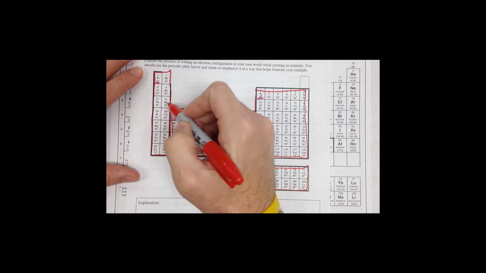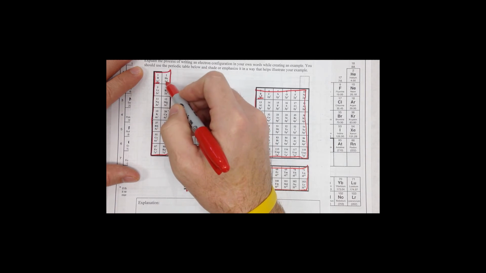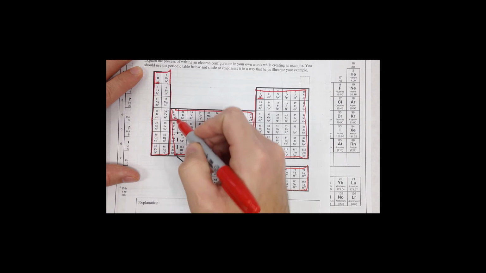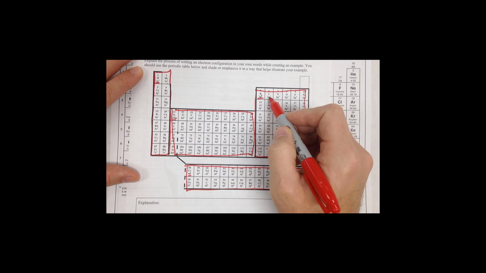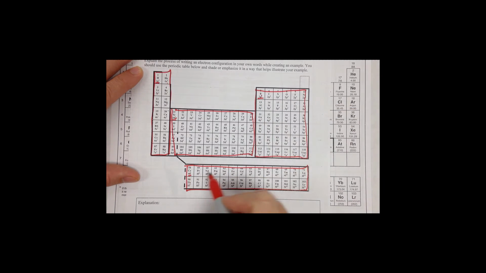And it starts over in each period, in each row. So we got 1, 2, 1, 2, 1, 2, 1, 2, 1, 2, all the way to 10, 1, 2, all the way to 10, 1, 2, all the way to 6, and 1, 2, all the way to 14.